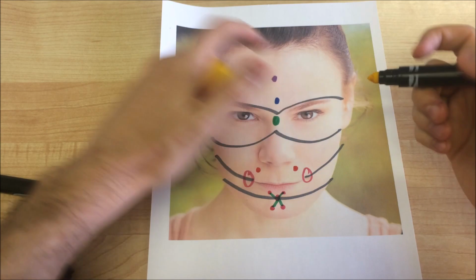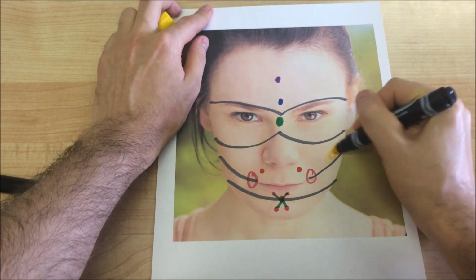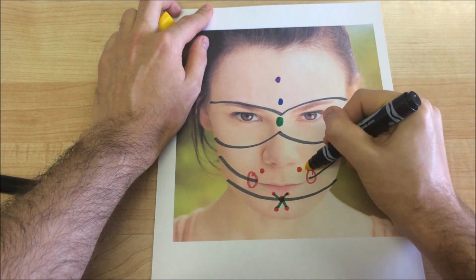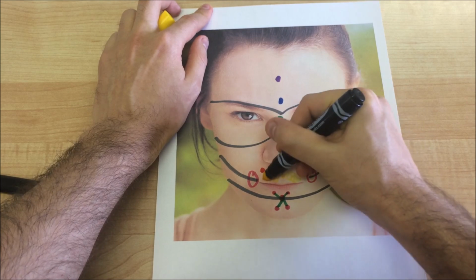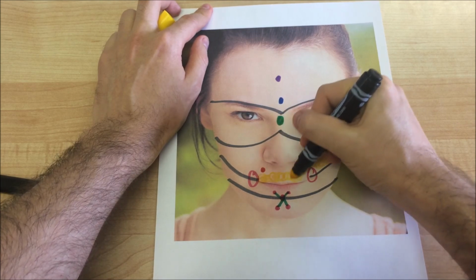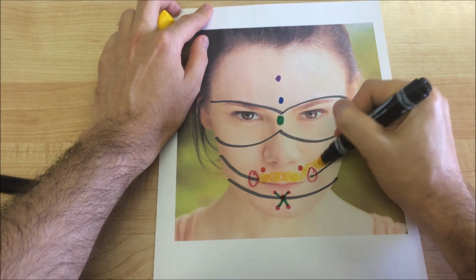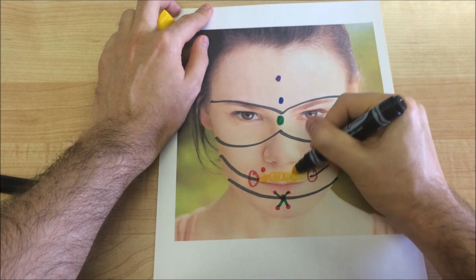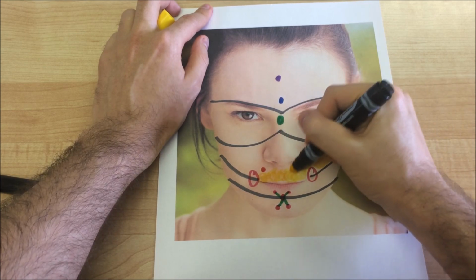Also, oh, we forgot pancreas. Pancreas is going to be on the left side of the face, right over the lip. Also a really important area to note from an acne perspective.